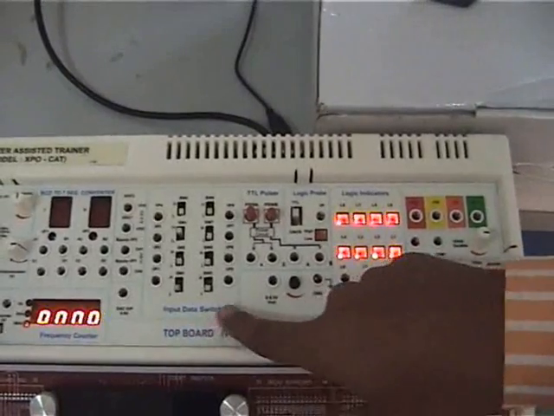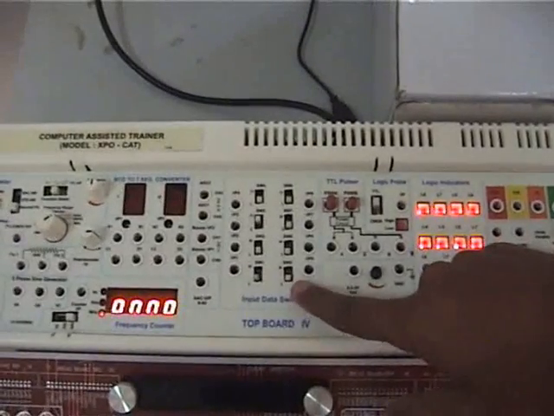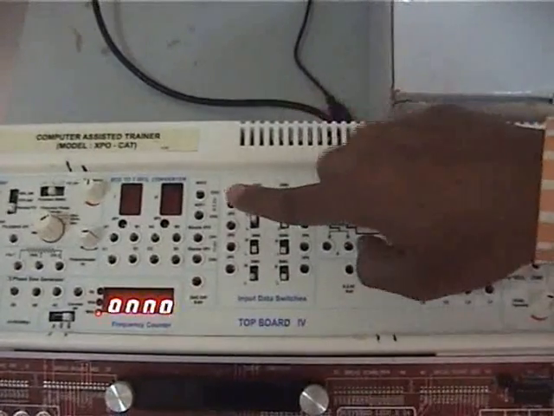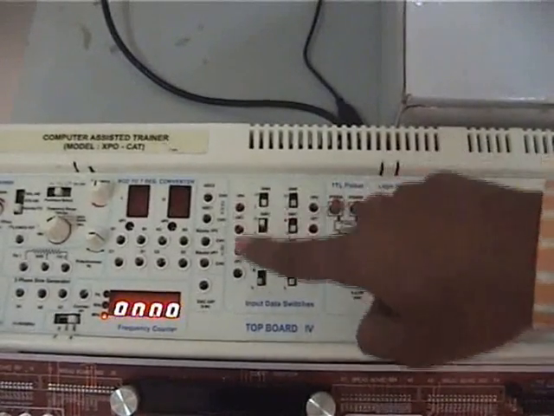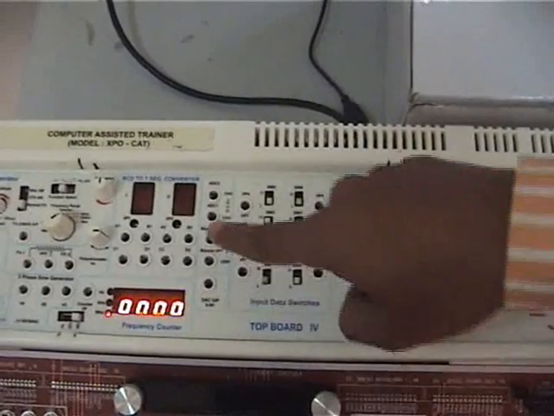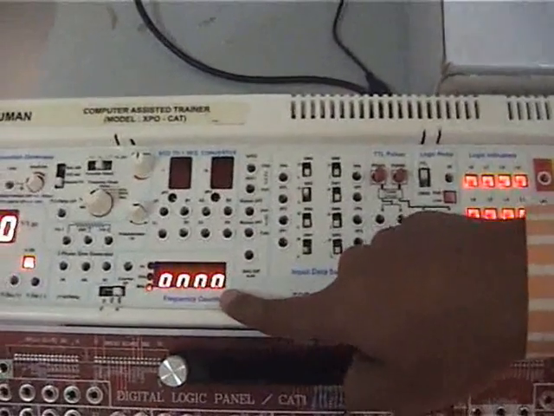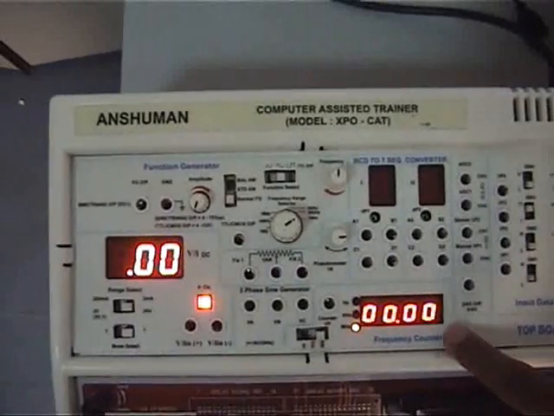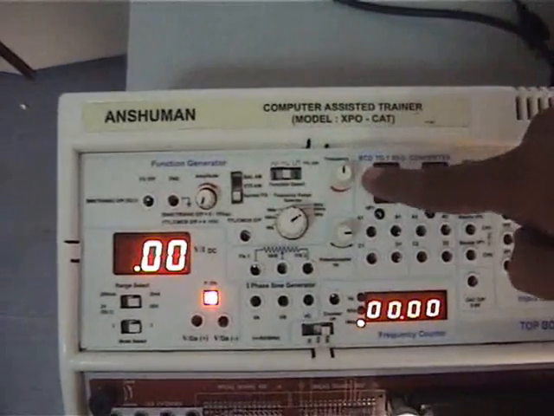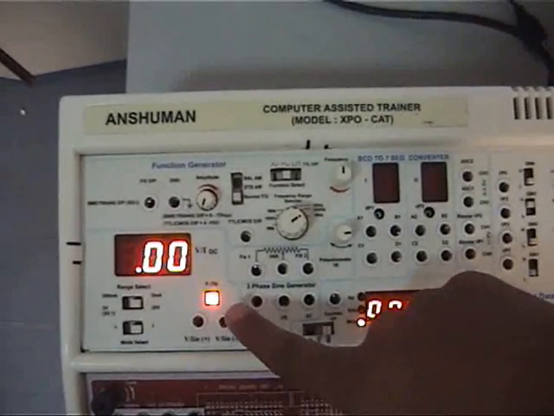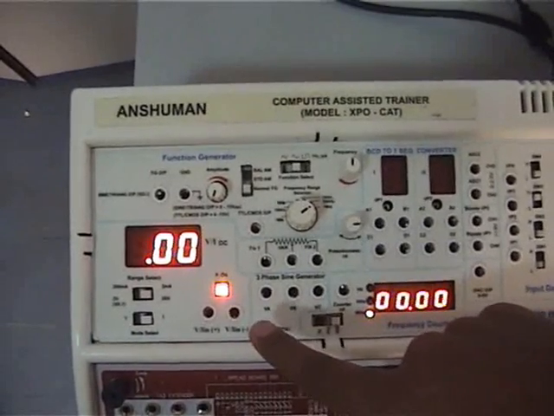This is input data switches used for giving the logic input to the digital experiment. This is ADC DAC section with 4 channel ADC input and 1 DAC output. This is BCD to 7 segment converter. This is frequency counter with the range of 2 Hz to 2 MHz. This is function generator. This is BPM section to measure DC voltage and current.